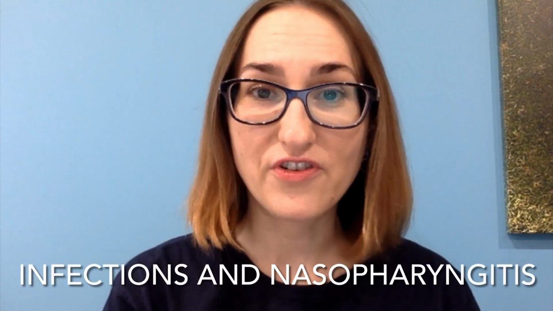Ustekinumab, Stelara, is a frequently seen treatment option in community pharmacy. Ustekinumab is a monoclonal antibody that inhibits cytokines interleukin 12 and 23. Patients will receive the first dose as an IV infusion, then continue with subcutaneous injections, normally at a dose of 90 mg every 8 to 12 weeks. Infections and nasopharyngitis are common adverse effects.